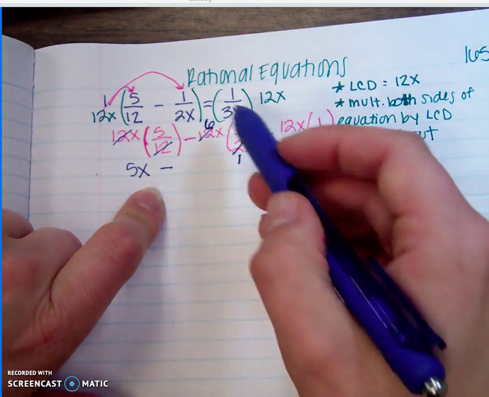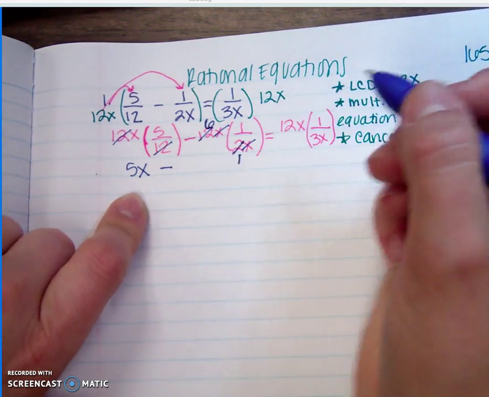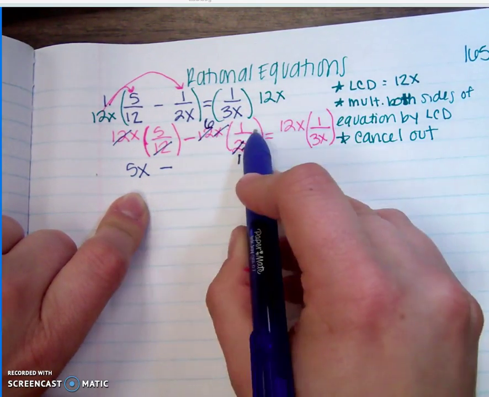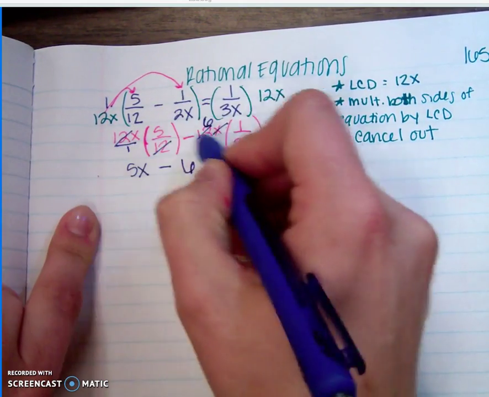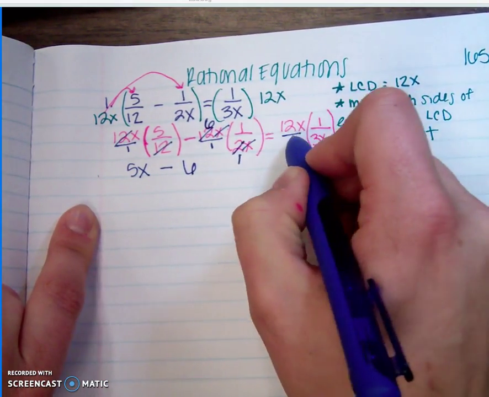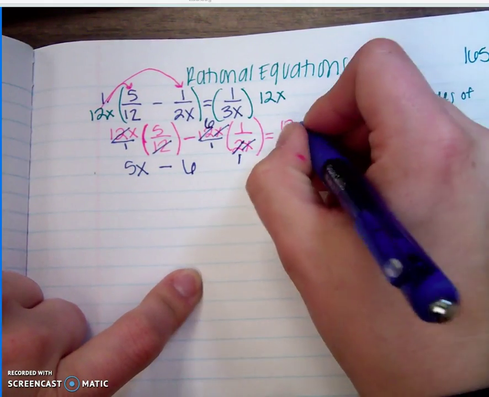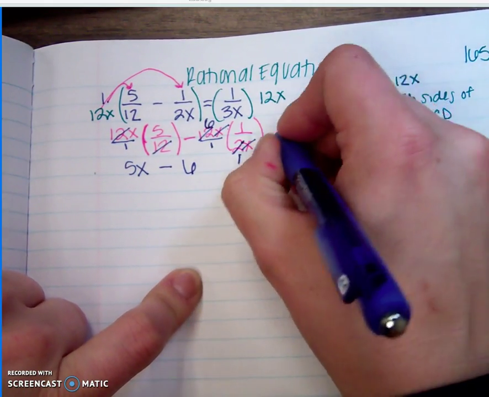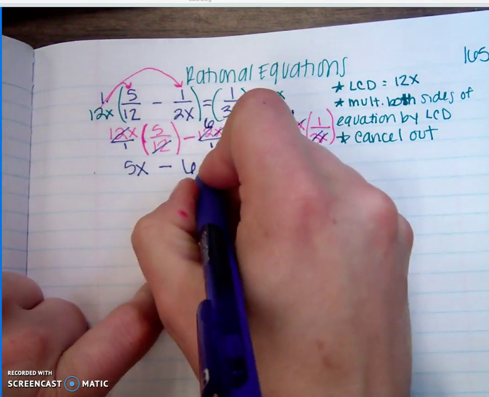I can also cancel out the x and the x. So I'm left with 6 times 1, which is just 6. Remember, guys, this is all over 1. I didn't think we needed to really say that, but it is. It's like multiplying across the top. All right, and here I can cross out the x's and divide out a 3. I'm left with equals 4 times 1, which is just 4.